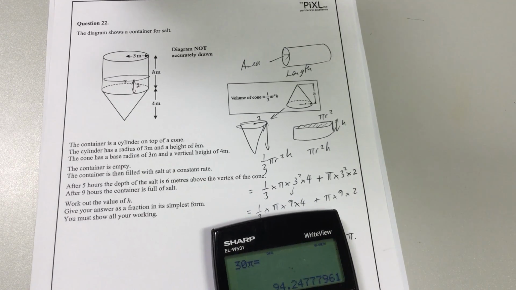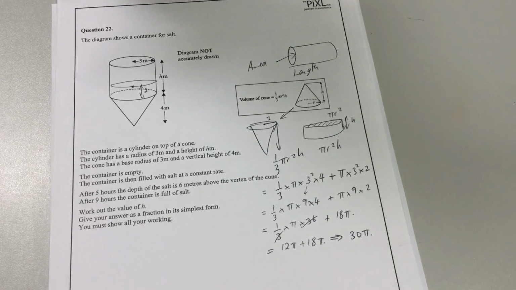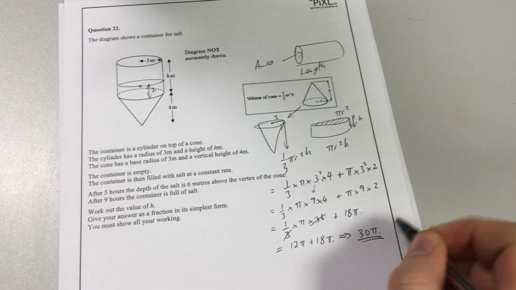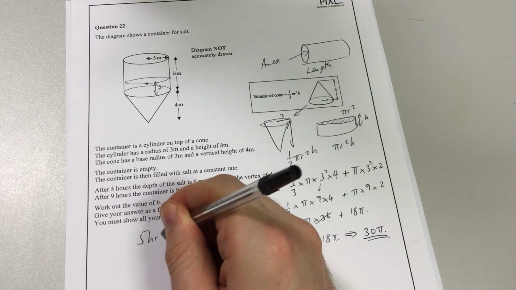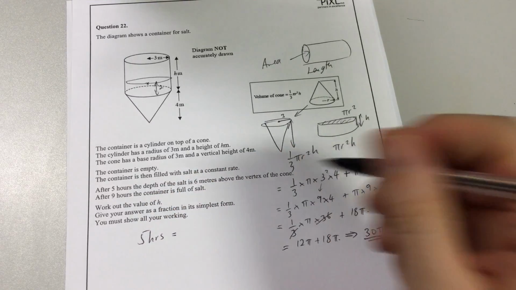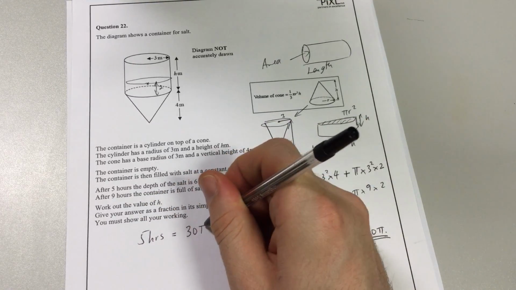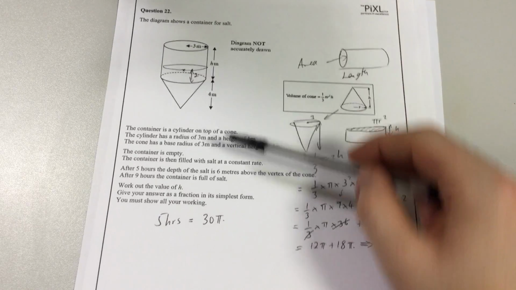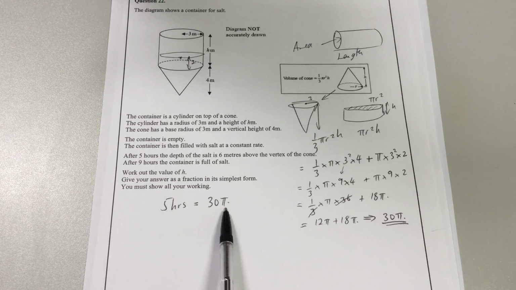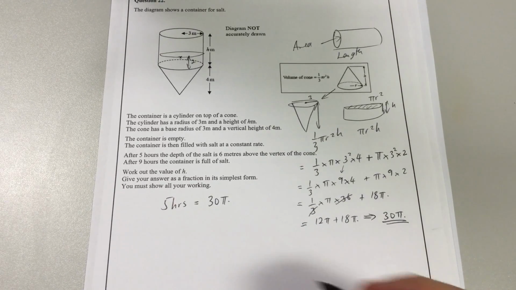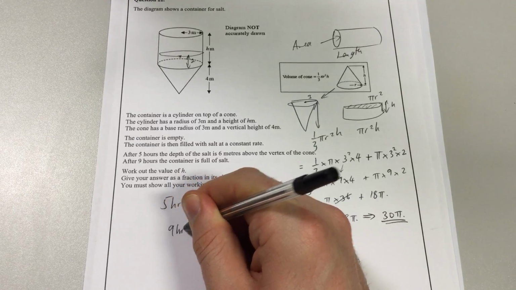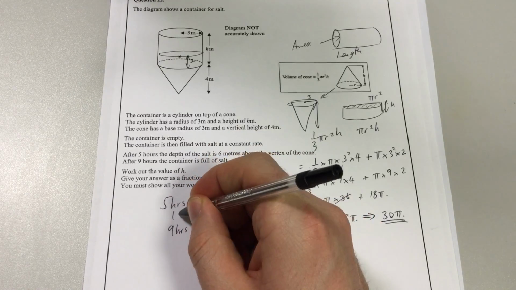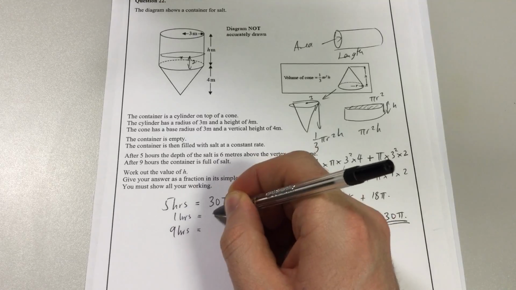We're just leaving it as an accurate answer at the moment. Okay, now that 30 pi took 5 hours to do, and in the end it took 9 hours to do the whole thing. So what I'm going to do is figure out the total volume of the full thing, and I can use this link now with the 5 hours being 30 pi because I can work out to do 9. So if I want to know the volume after 9 hours, if I do 1 hour I can turn it into 9 hours.